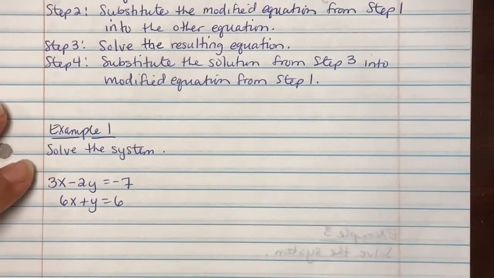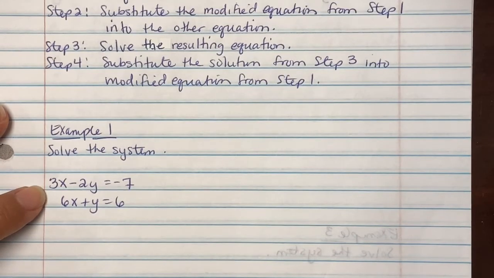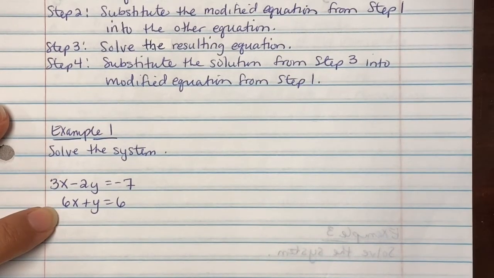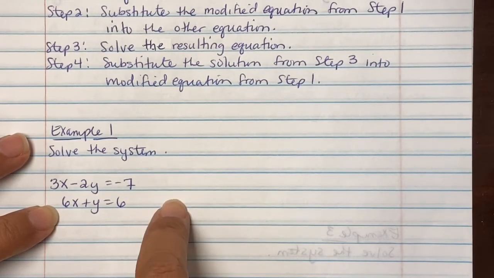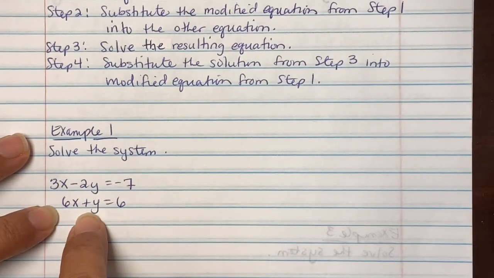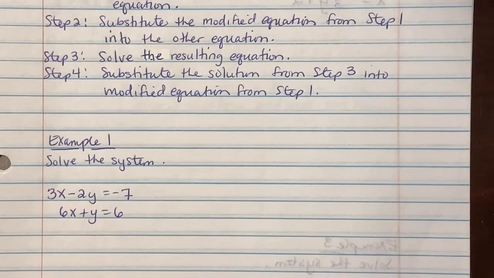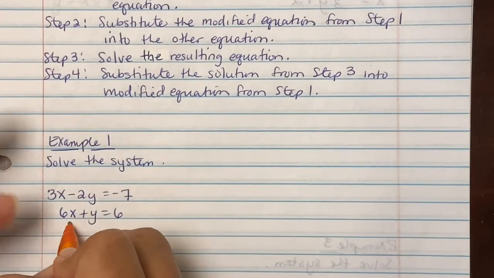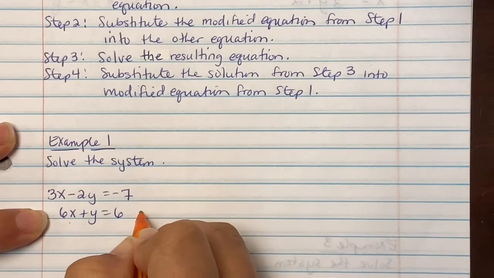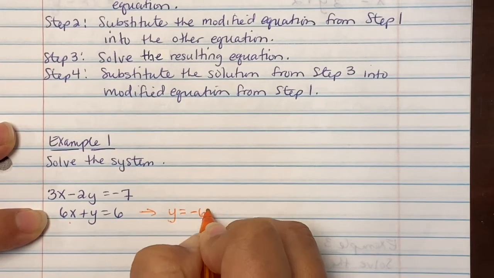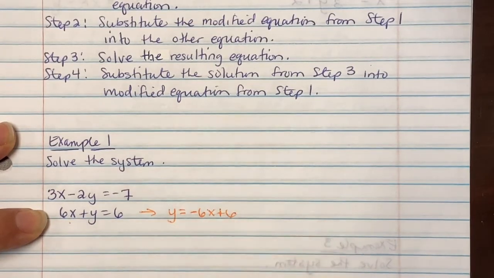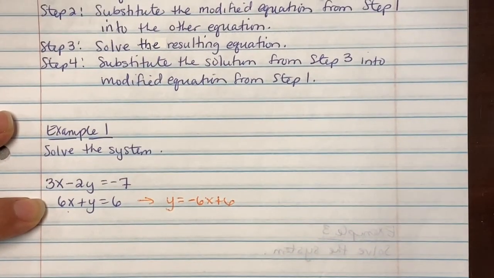It says solve the system. We have 3x minus 2y equal to negative 7, 6x plus y equal to 6. When we look at our two equations in the system, go for the one that has one variable with a coefficient of 1. So I'm going to pick the second equation to modify. We're going to solve for y, and it becomes y equals negative 6x plus 6.